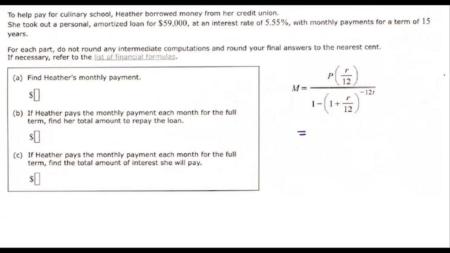So the first part here, P is the principal, or the amount borrowed. In this case that's going to be the $59,000. R is the interest rate of 5.55%, so we need to convert that to 0.0555 divided by 12.